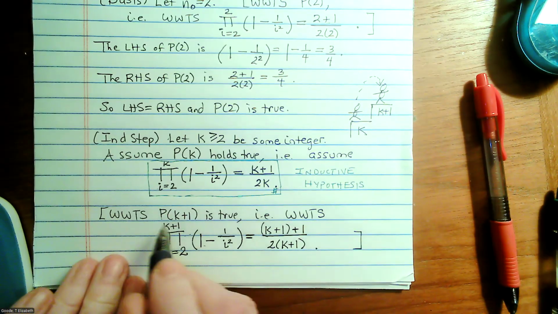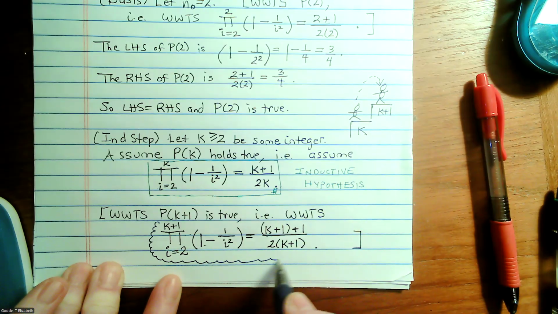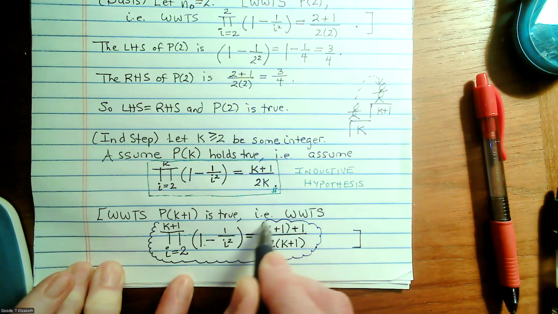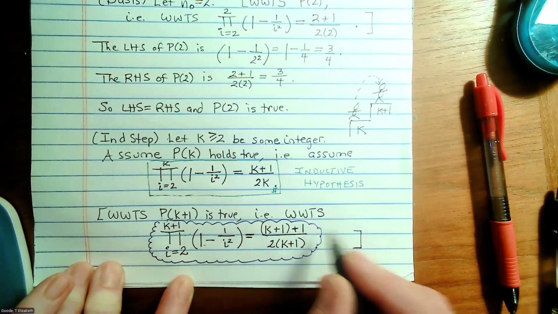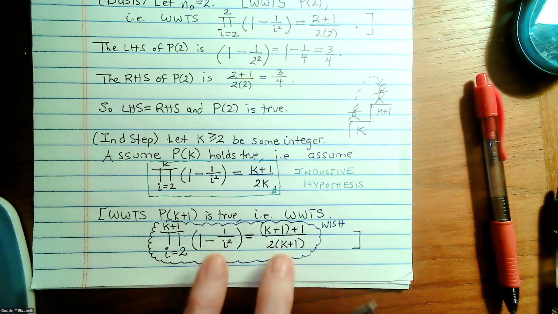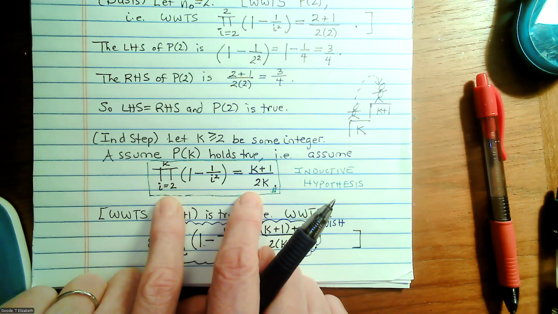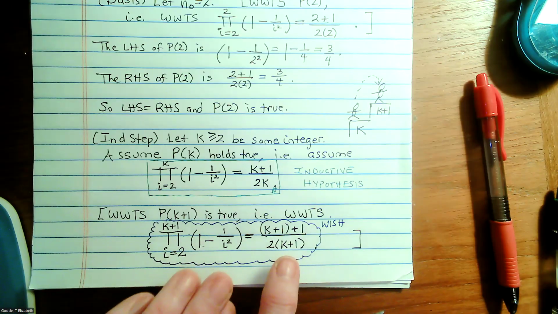All right, so just to remind us that this is a wish, we'll put our little dreamy cloud on it. That helps us not make the mistake of accidentally thinking we know this. This is what we know. This is our money in the bank. This is our wish. So we're going to work on this.